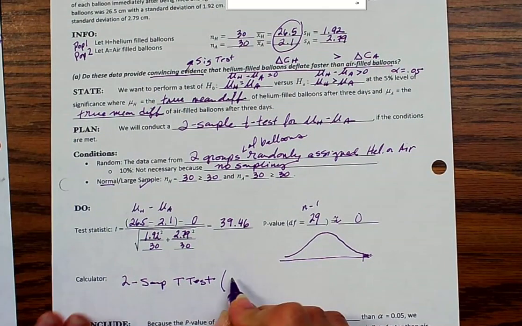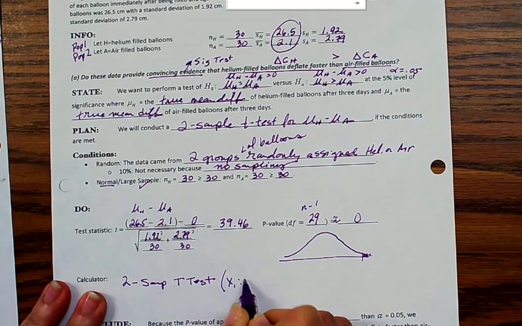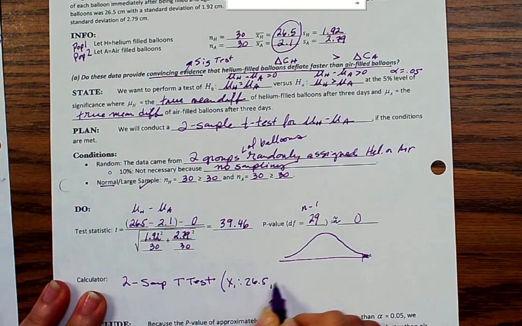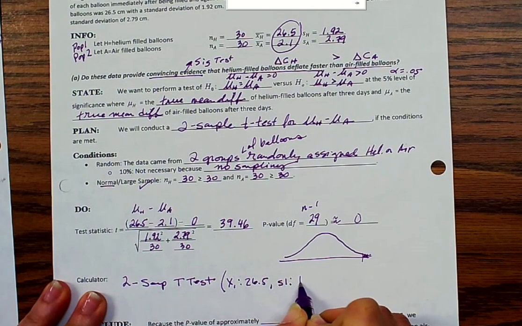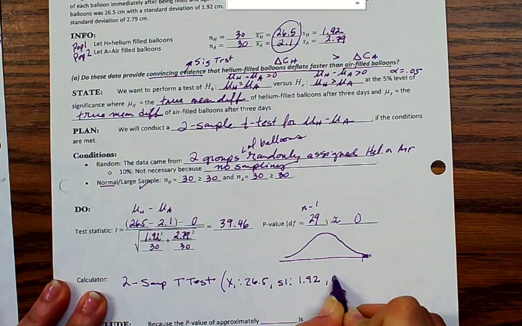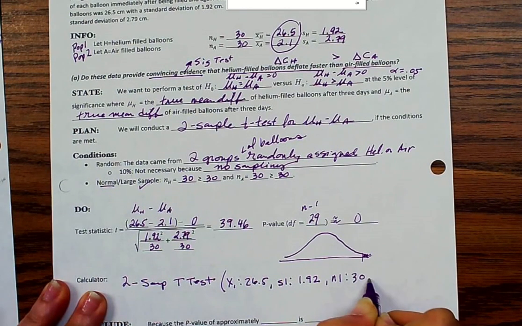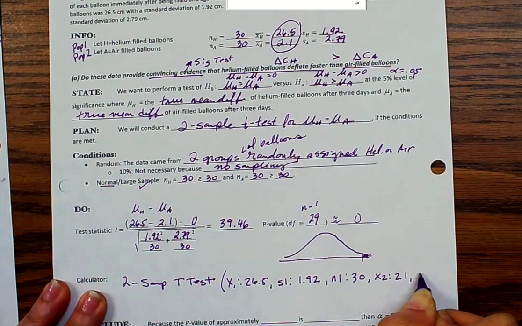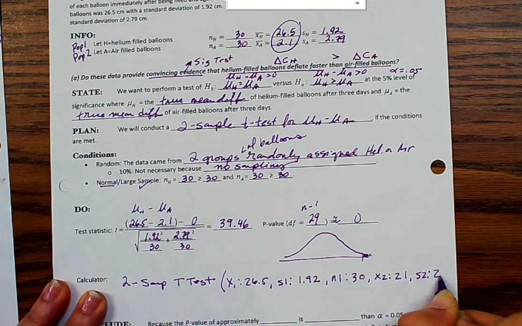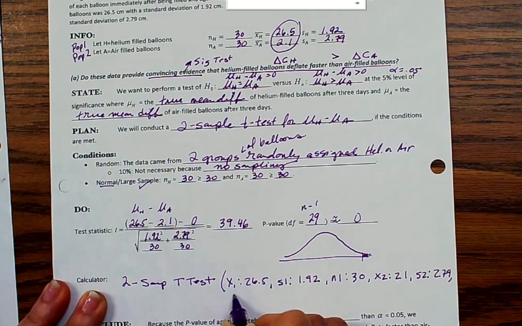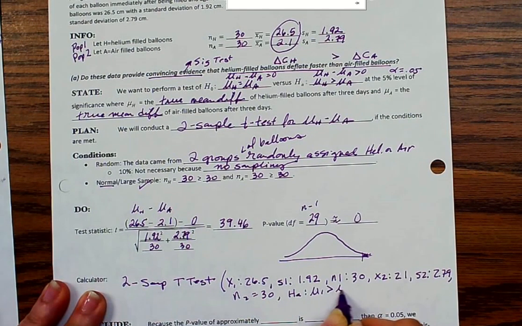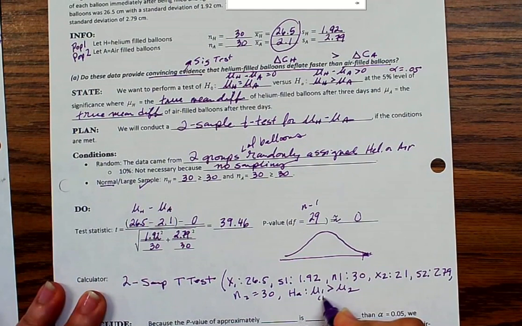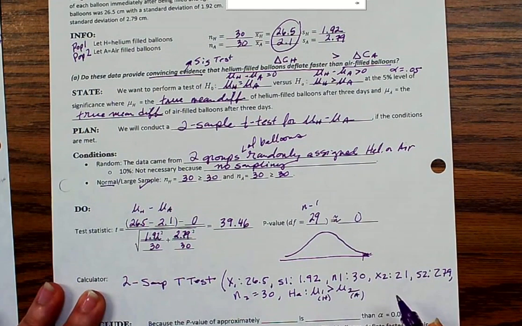In here we had x1 was 26.5, s1 was 1.92, n1 was 30, x2 was 2.1, s2 was 2.79, n2 30, and our alternative hypothesis was that mu1 was greater than mu2, where 1 was helium, 2 was air.